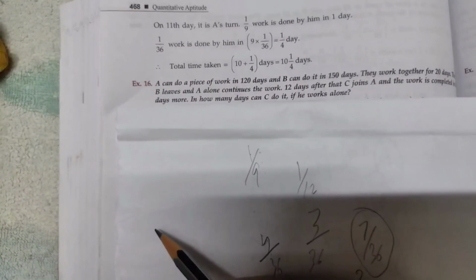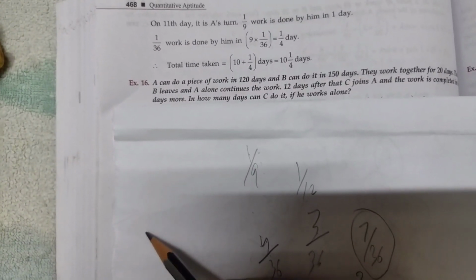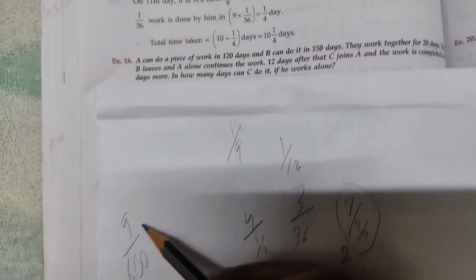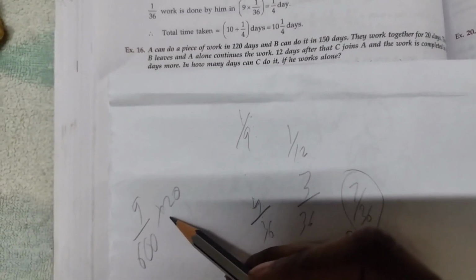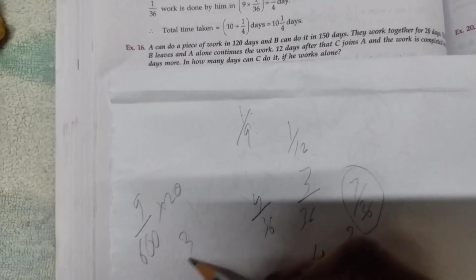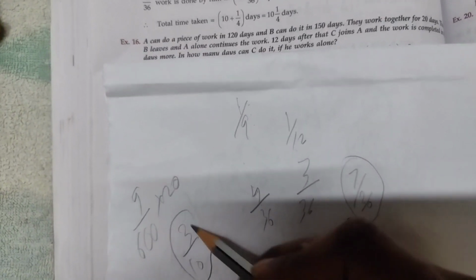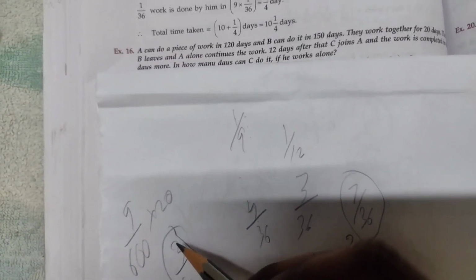Okay, so in one day both of them can do 9 by 600 of the work, and they work together for 20 days, which means 9 by 30 of the work was done by both of them together. Then A alone does the work for 12 days.